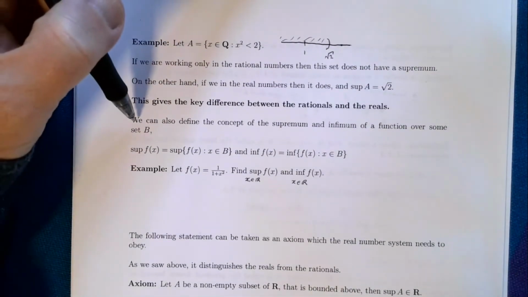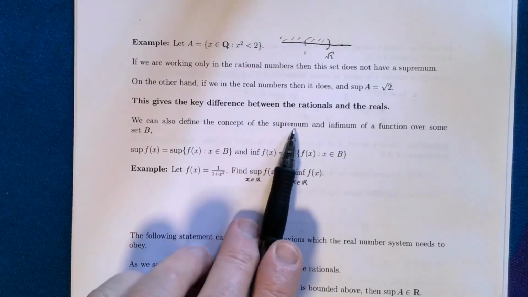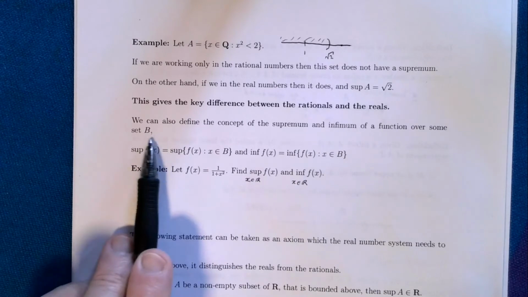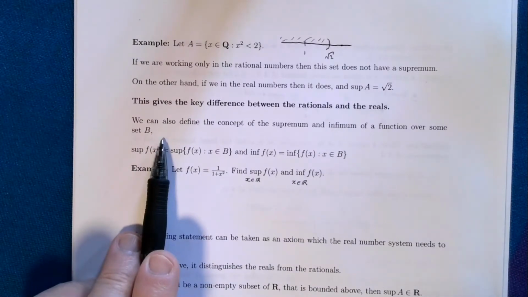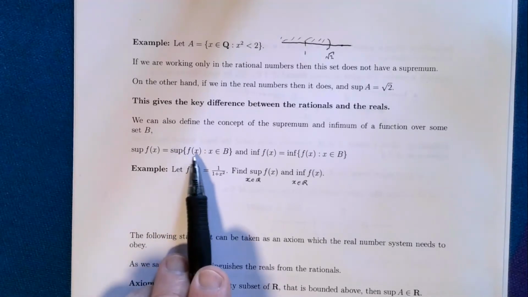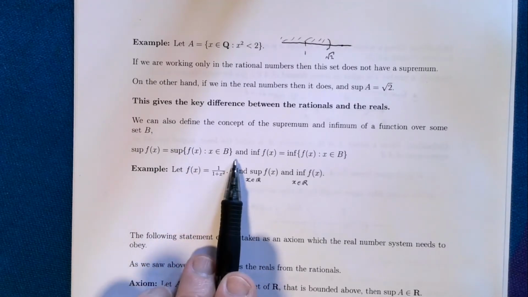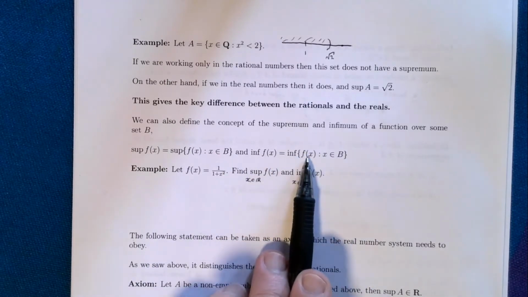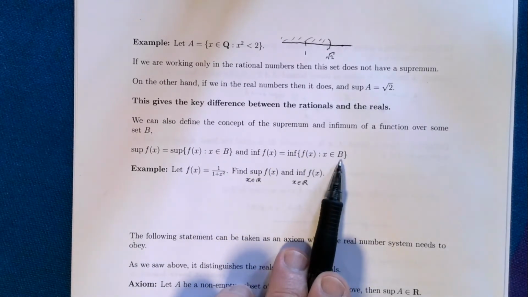We can also extend this concept of supremum and infimum to functions over some set B. The supremum of f is the sup of f of x where x belongs to B, and the infimum of a function is the inf of f of x where x belongs to B. It's probably good to have a look at an example.